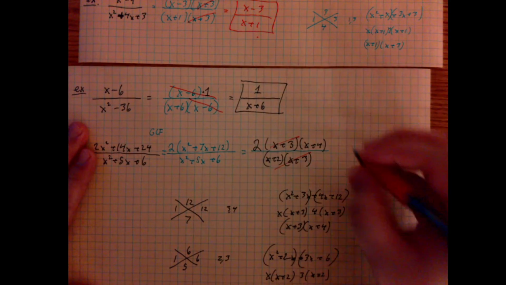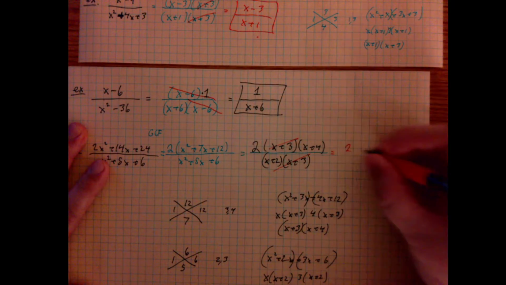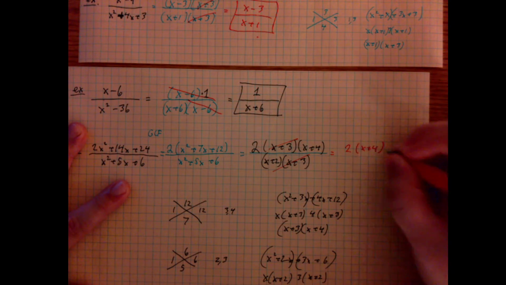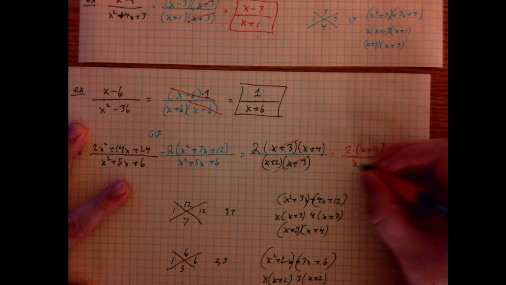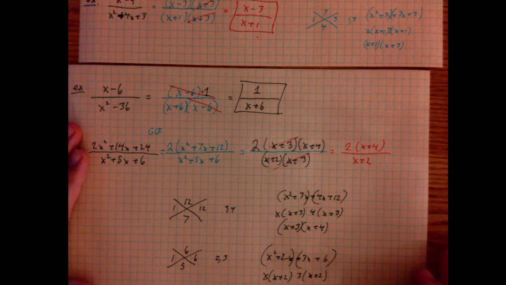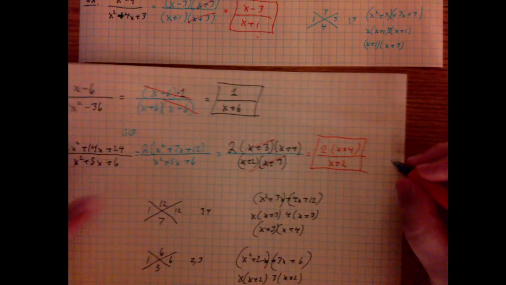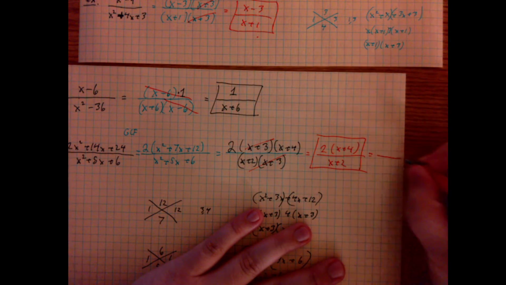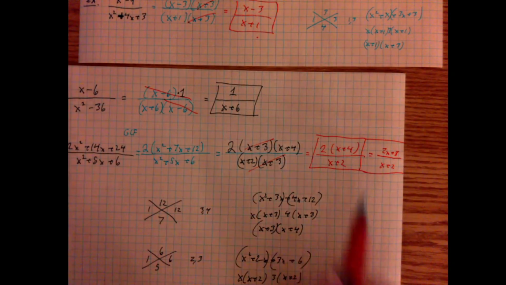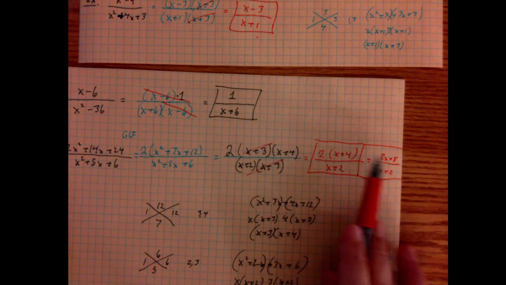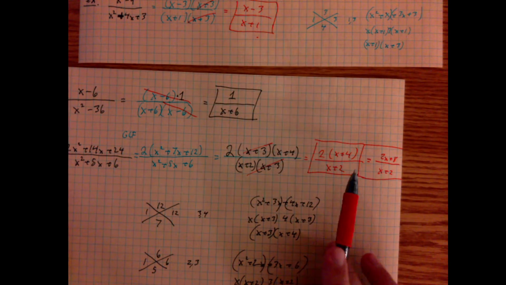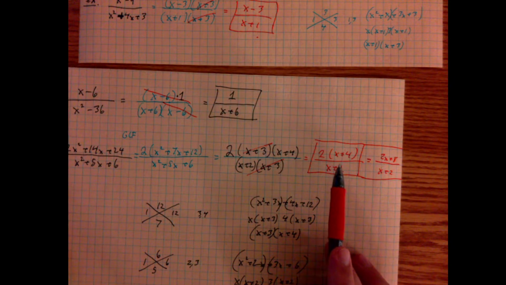X plus 3 cancels with x plus 3, leaving me with 2 times x plus 4 on top over x plus 2 on bottom. Now, there are two ways to write this. I could either accept this answer, or you could redistribute and write 2x plus 8 on top and x plus 2 on bottom. These two are the same thing, obviously, because if I distribute the 2, I get the same thing.